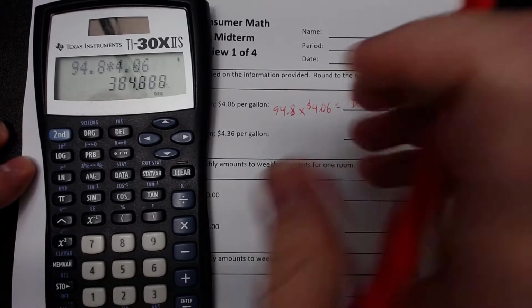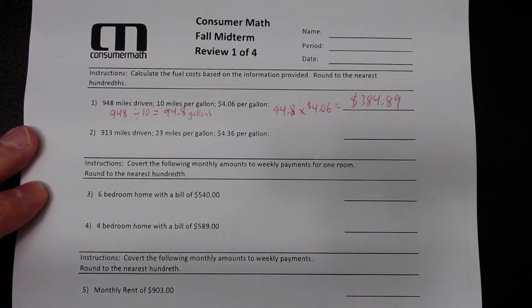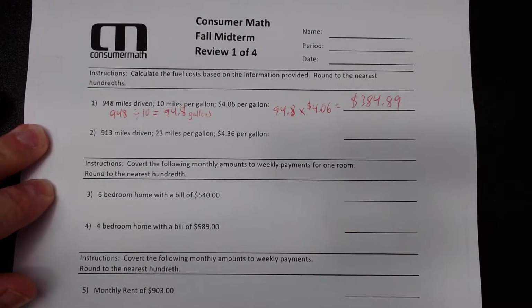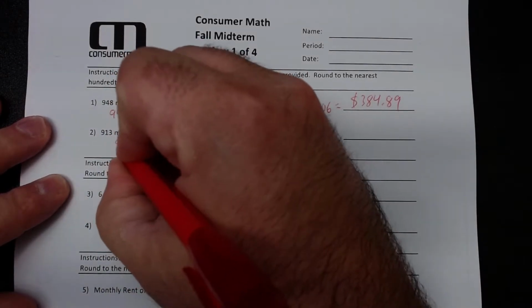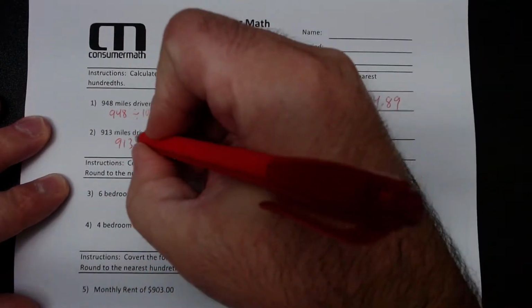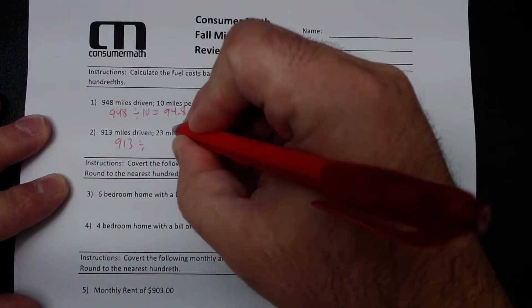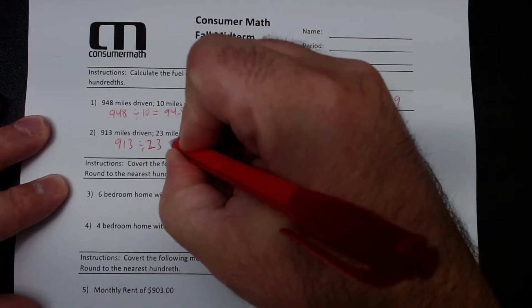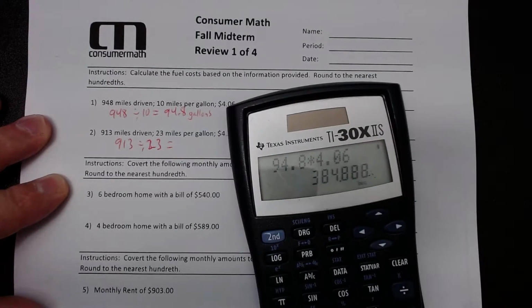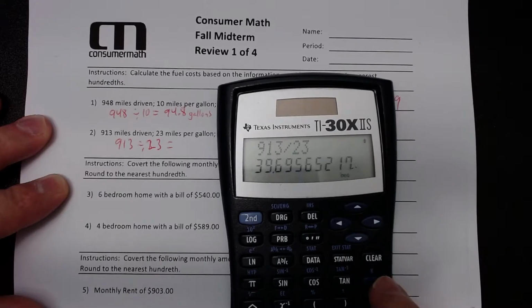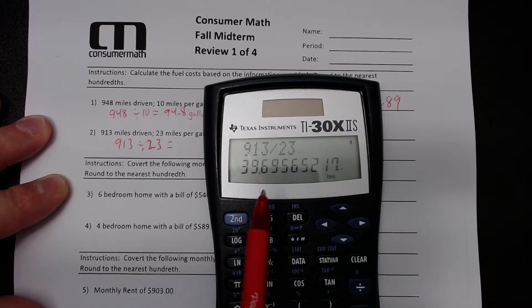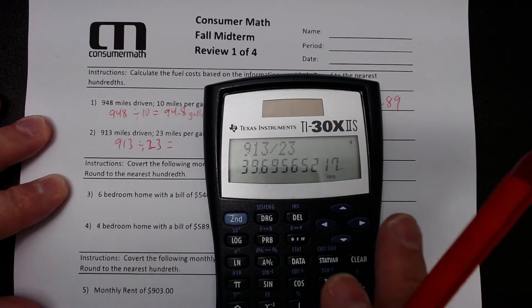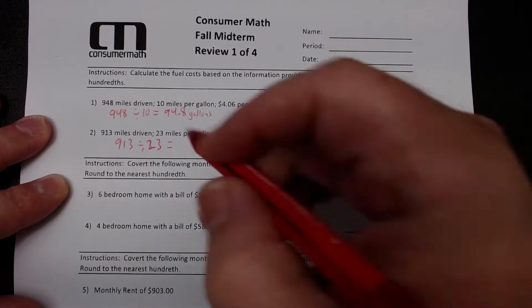So we're going to do that same process on the second one. Or hopefully you already did the same process on the second one. So it'd be 913 miles divided by 23 miles per gallon. And that's 39.7 gallons, because we're going to round that to the 10th. So 39.7 gallons.